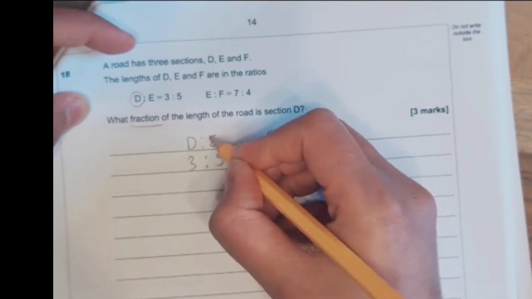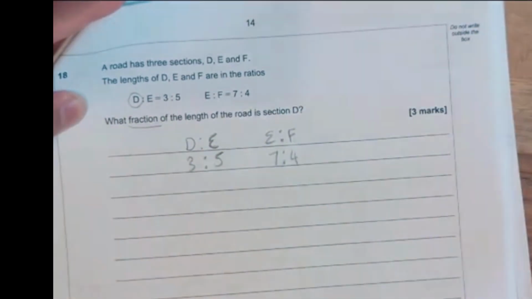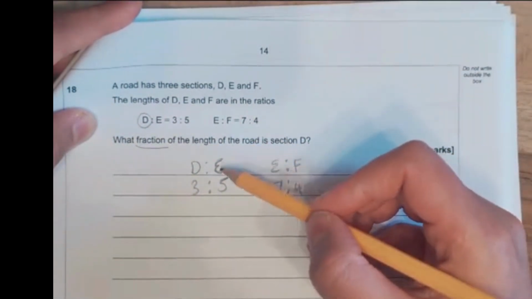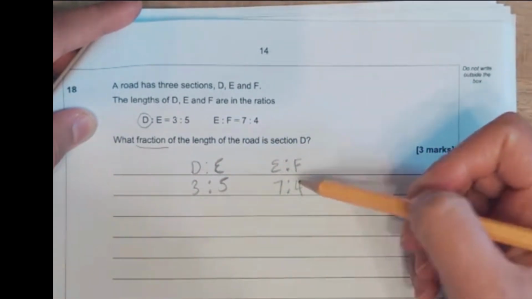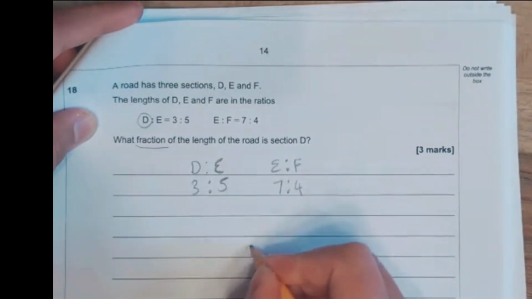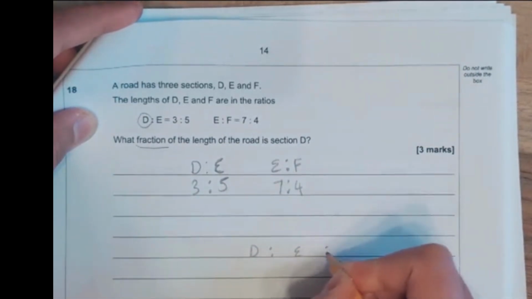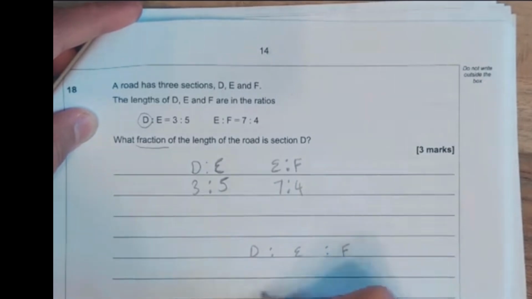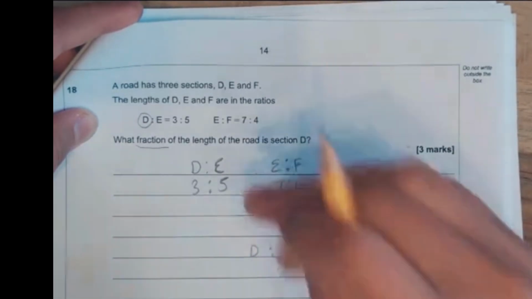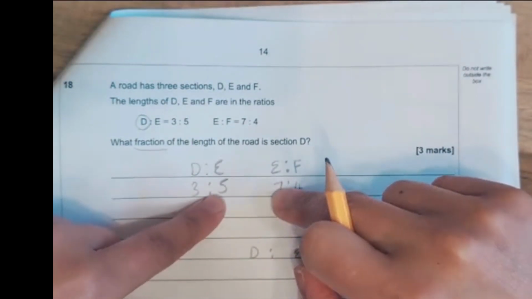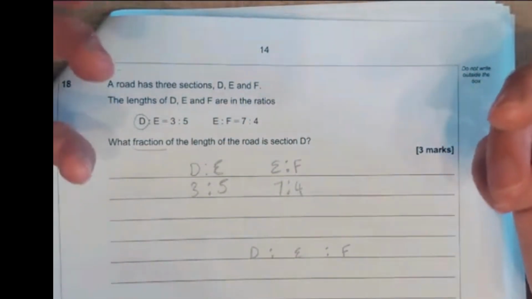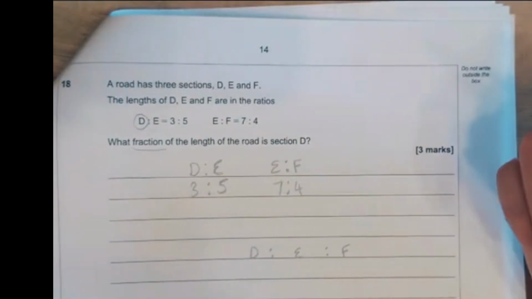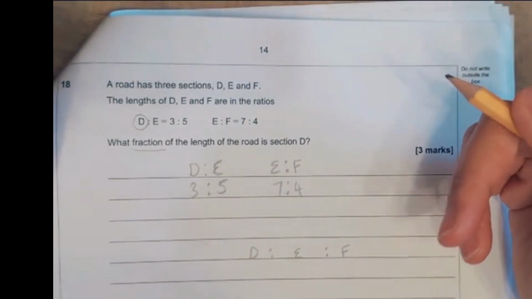Now we can see that both of these ratios have got a common letter in them, which is E. So what we can do to combine this ratio and make it into the form D to E to F, which is our ultimate aim, so that then I can just pick my D value and turn it into a fraction from there. But to get here, I need to first be able to combine these and make E the same in both of my ratios. The way to do that is to be knowing your lowest common multiple topic.